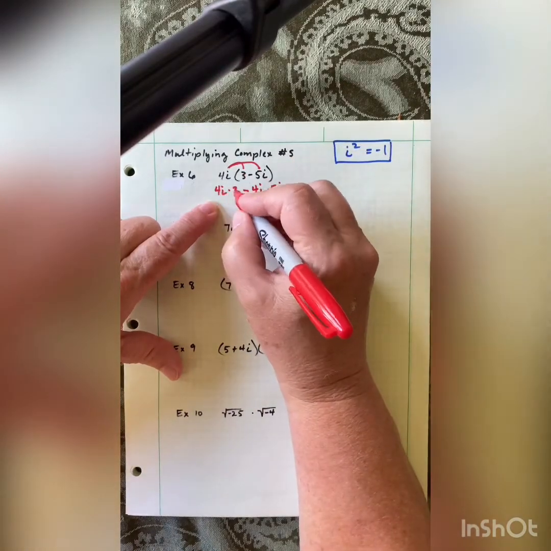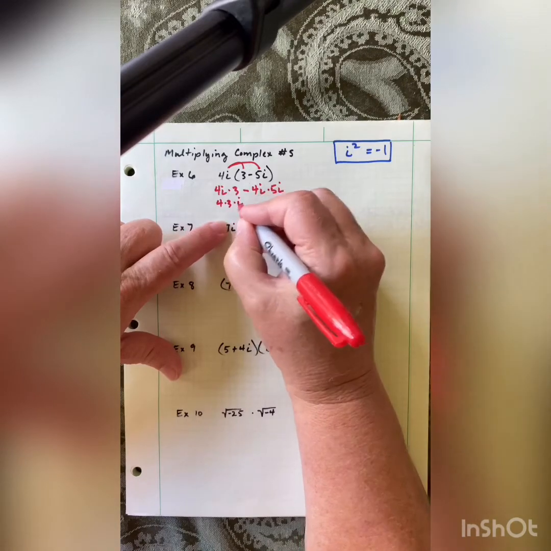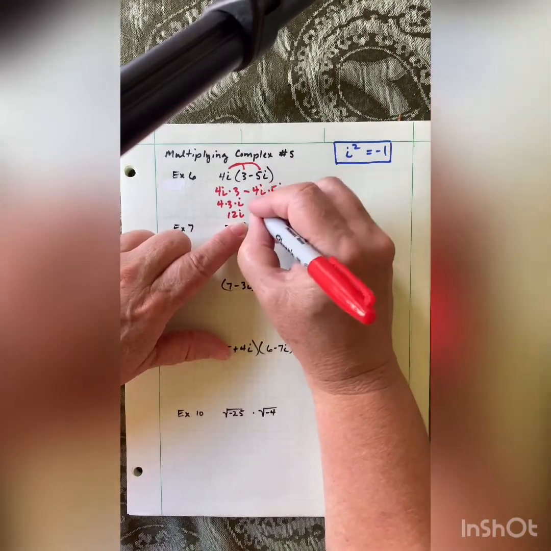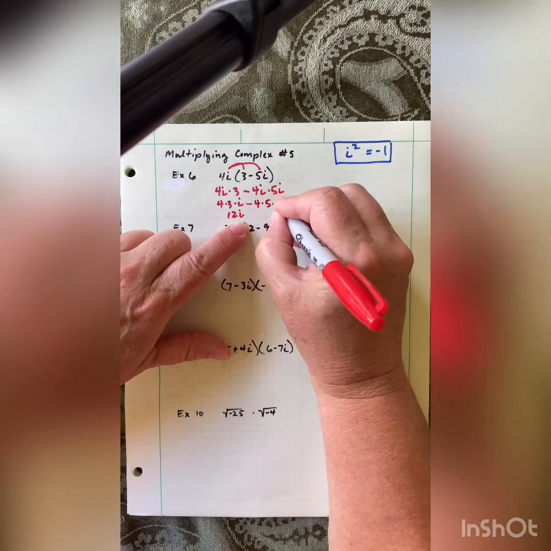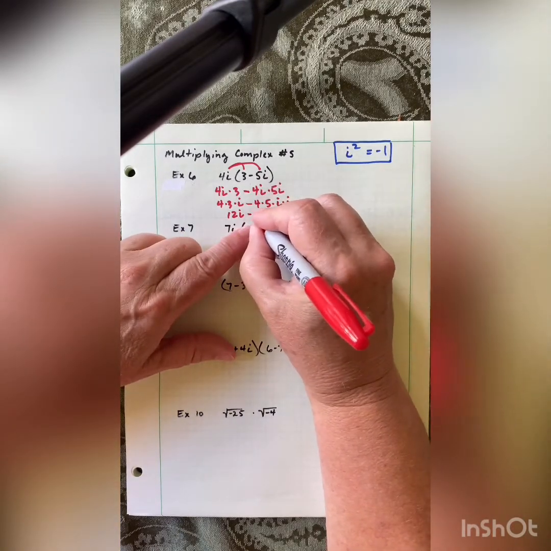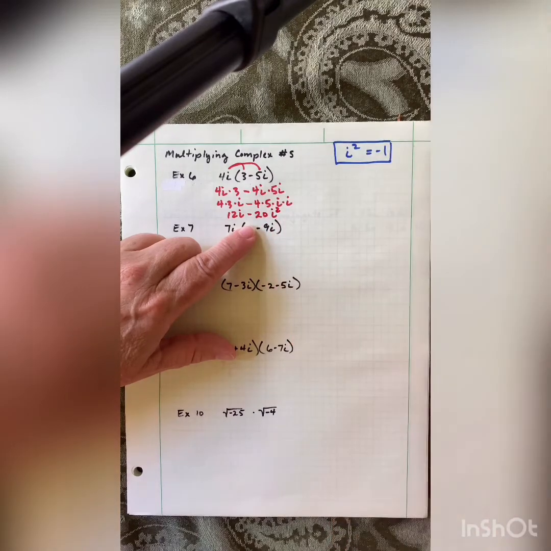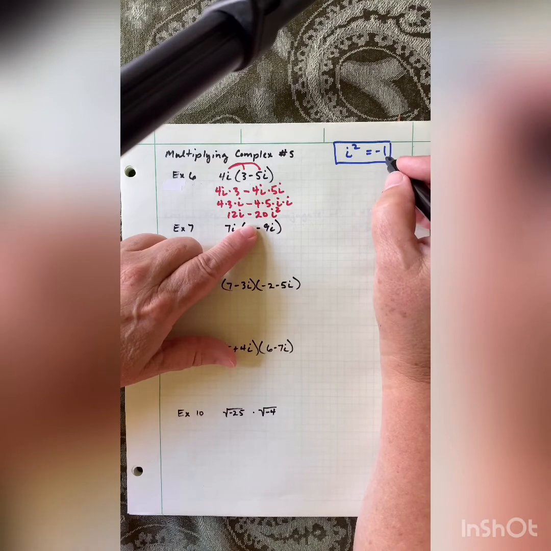Now, I'm going to put my coefficients together, and I'll have 4 times 3 times i. So that gives me a 12i. Then back here, put my coefficients together, 4 times 5 times i times i. Okay, 4 times 5 gives me 20. i times i is i squared. Well, didn't we say i squared is -1?